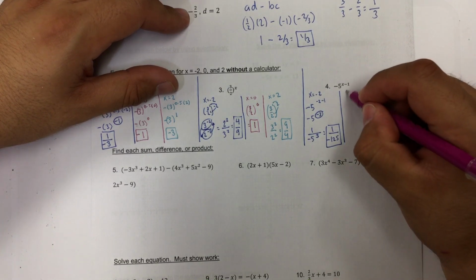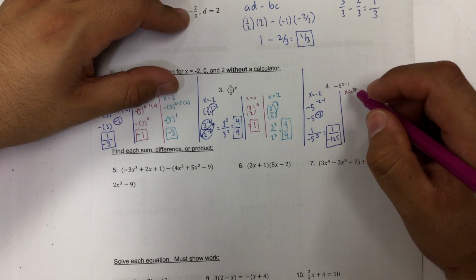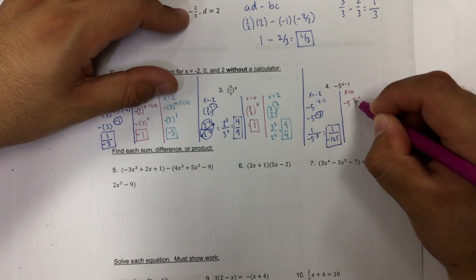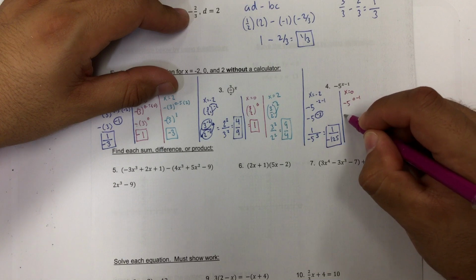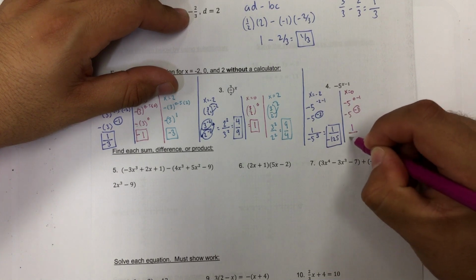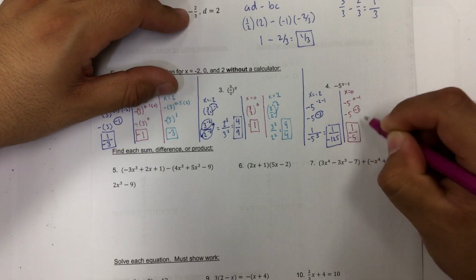All right, now we're going to do it when it's 0. So now we have negative 5 raised to the 0 minus 1 when we plug in 0 for x. Negative 5 raised to negative 1. Negative exponents, we bring it to the bottom. 1 over negative 5 or negative 1/5, your choice.